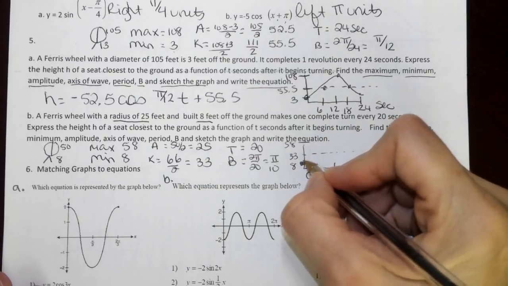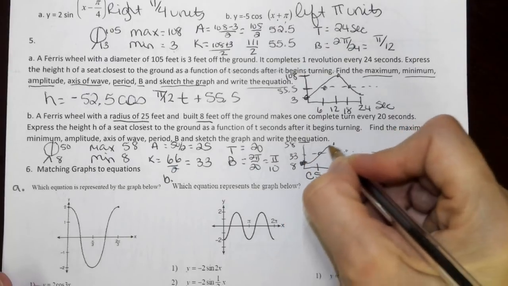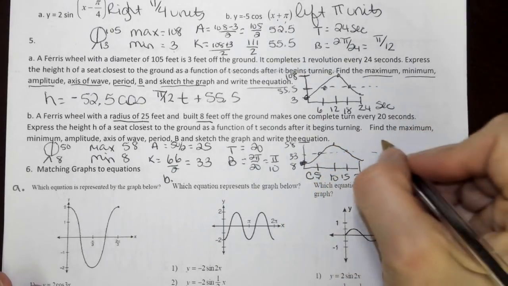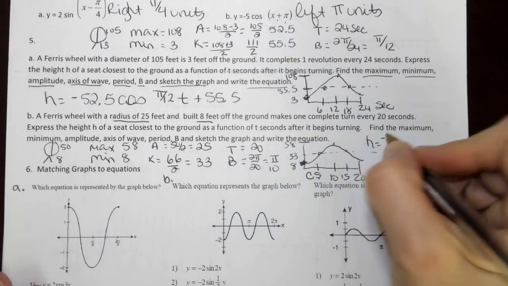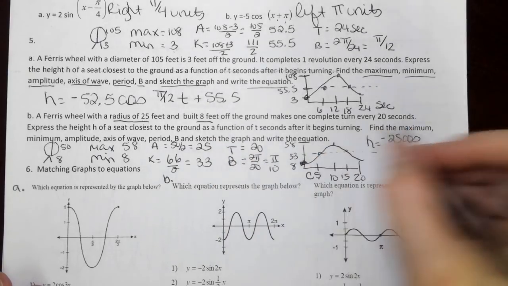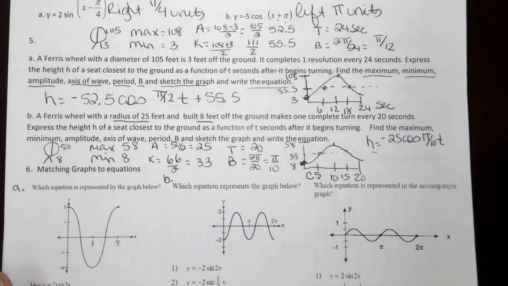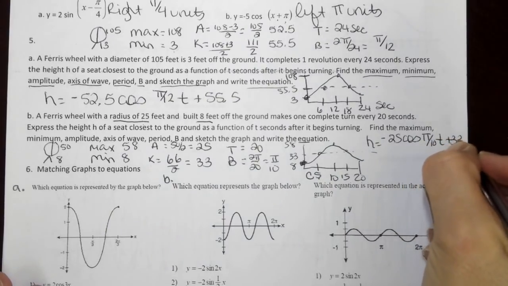Again, we're getting on a Ferris wheel, so I start at the bottom and I work my way up around the Ferris wheel. So this is another negative cosine. So h equals negative. I put my amplitude next, the word cosine. I'm going to go put my b. And then I'm going to add to it my k value.